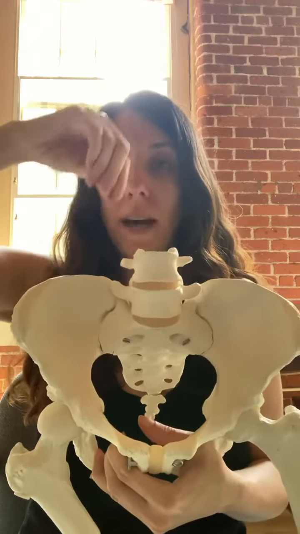So you can get this upslip or upward shear, and that's often caused by a muscle up here. It's called the quadratus lumborum. It attaches to the top of the hip bone, and then it runs up alongside the side of the spine. If this muscle goes into a spasm, it can actually just pull the hip bone upwards into an upslip.